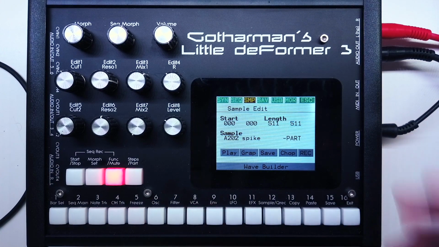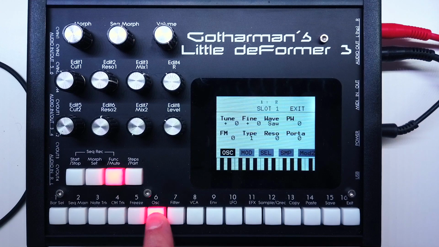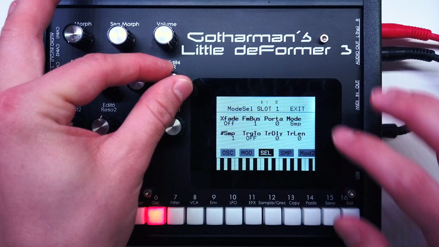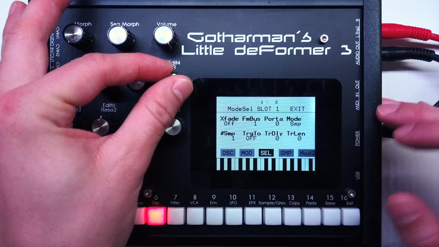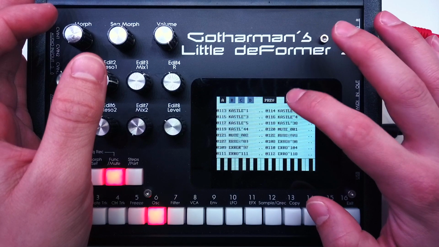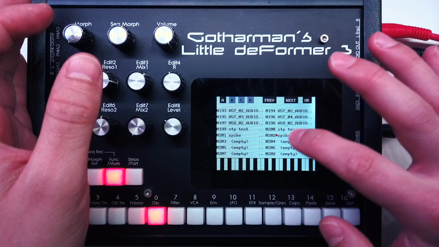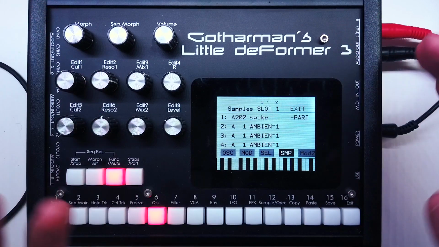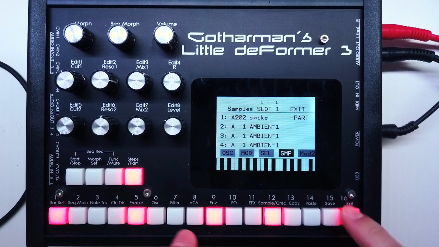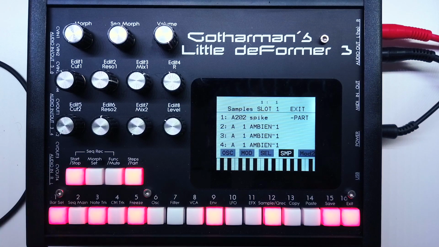Before we sequence it, we have to prepare an oscillator. So I'm just going to go to the oscillator menu, go to the mode selection and set that to sample. And now we can choose our sample here at the end, spike part. And now of course we could sequence the sample by just entering some steps, and I'm just going to do this randomly and hit play.